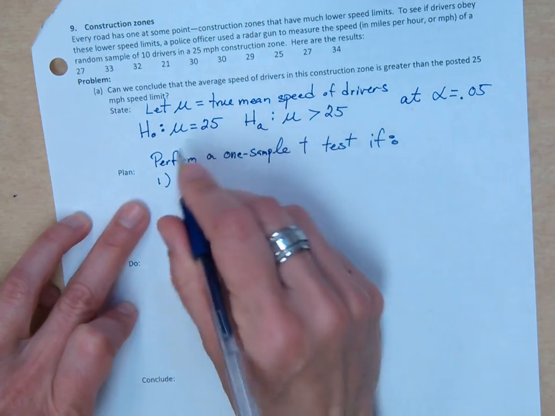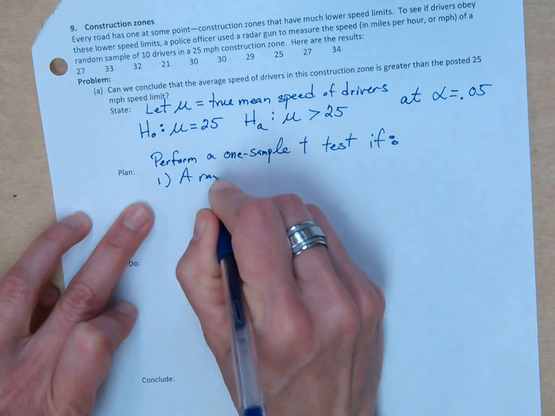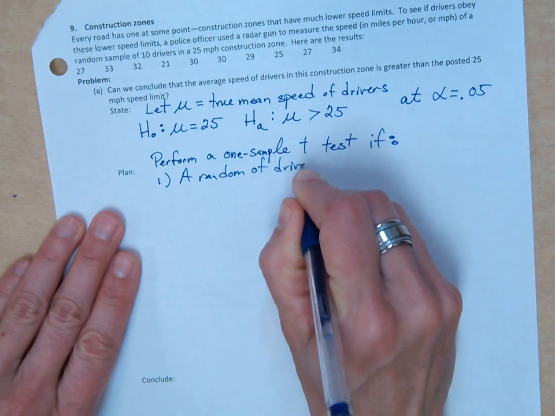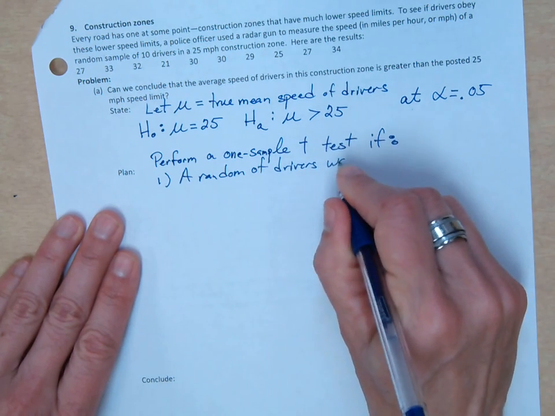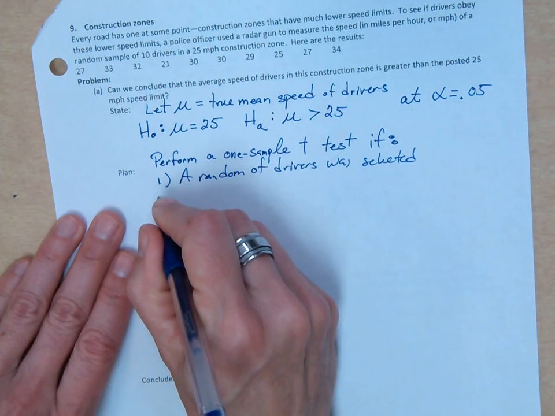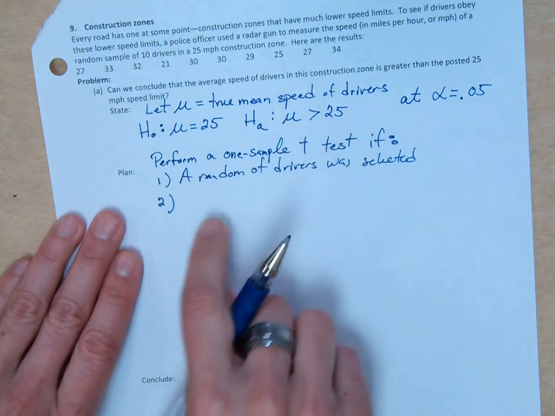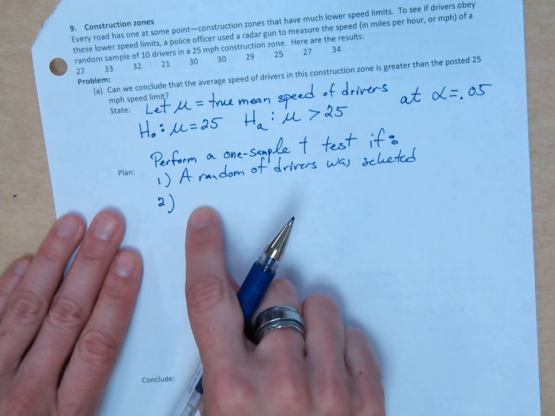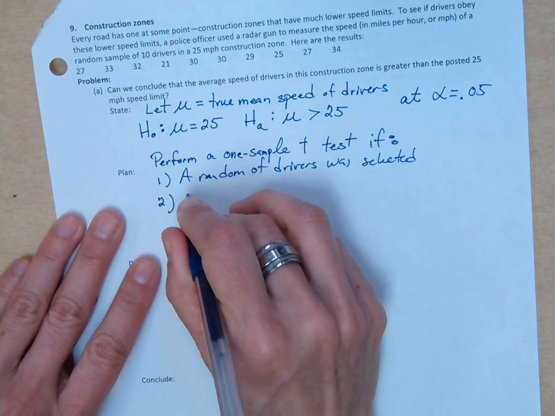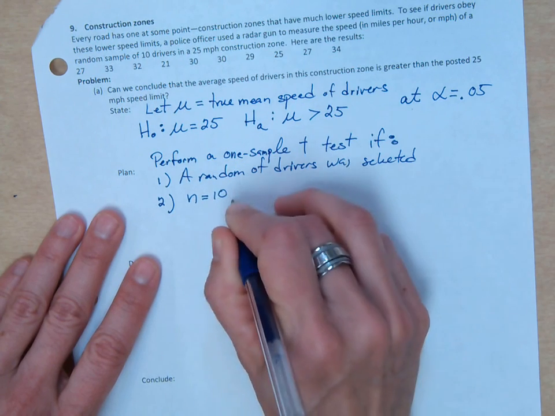Number one, a random sample of drivers was selected. Number two, we have to look at the data because we have only 10, sample size is 10. So n equals 10.